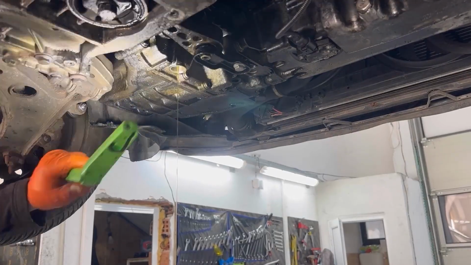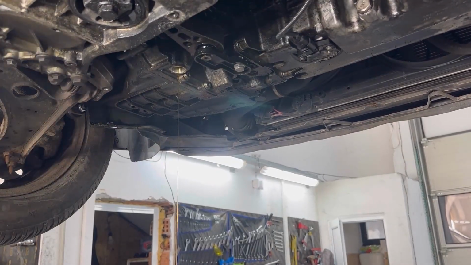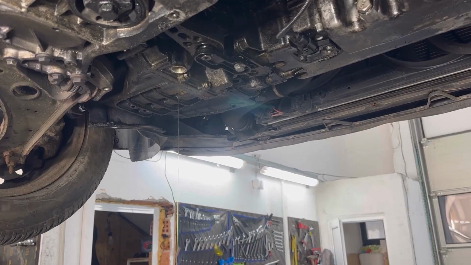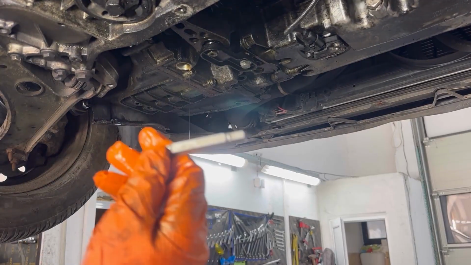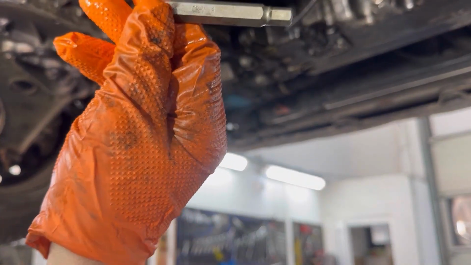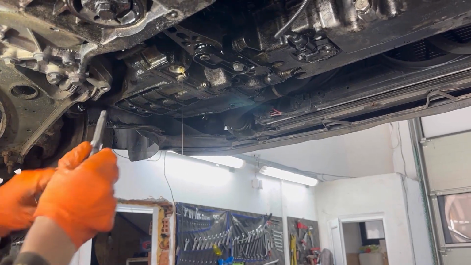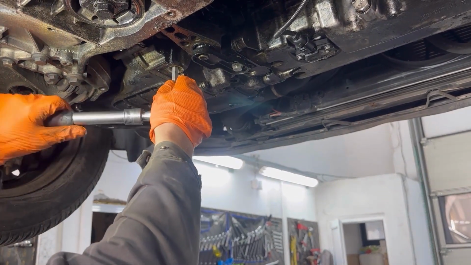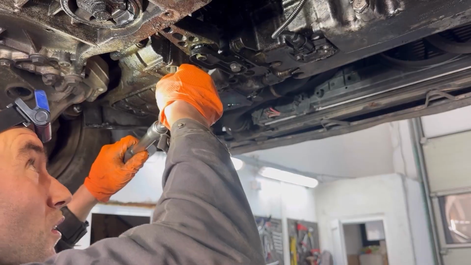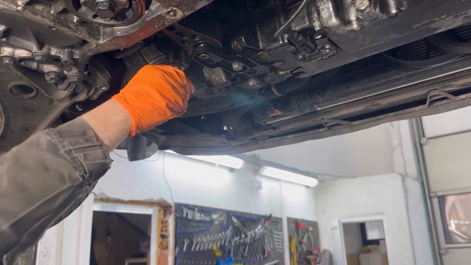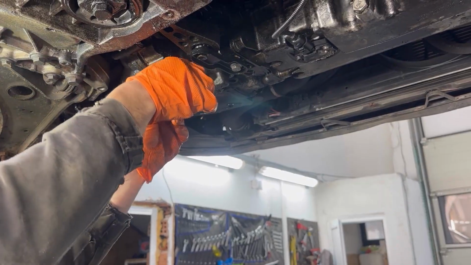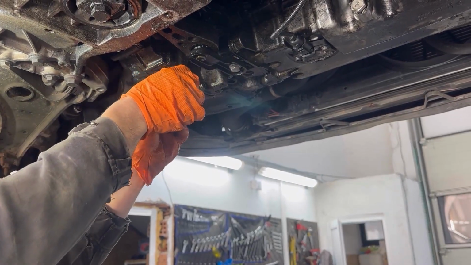And now I'm going to get Allen key size 8, and I'm going to remove the level tube inside that we're going to remove. This is my Allen key that I'm going to use, and now I'm going to remove the level tube which is inside. Once I remove that level tube, all the oil is going to come out. There's going to be about 4 liters, maybe 4.5 liters of oil that will come out.